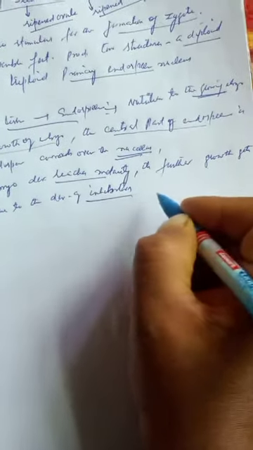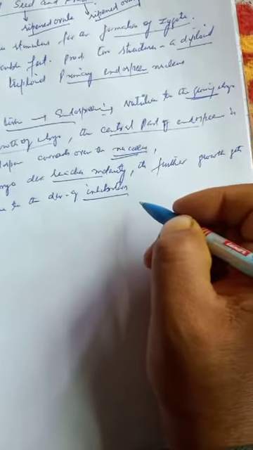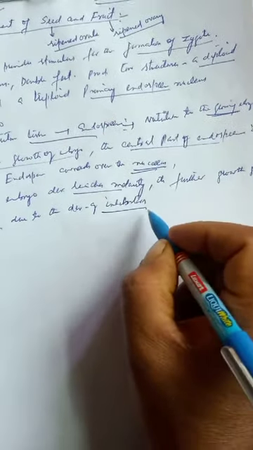Some inhibitors are produced which do not allow further growth of the embryo.